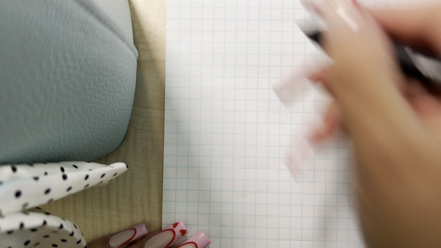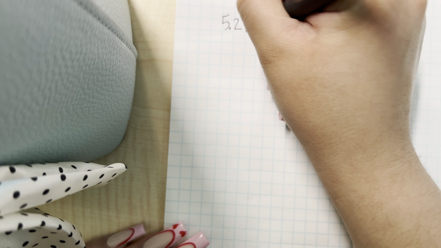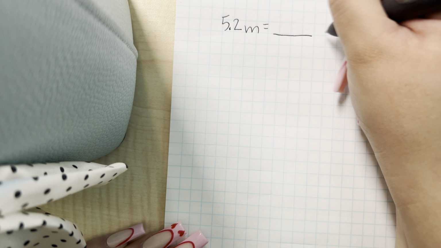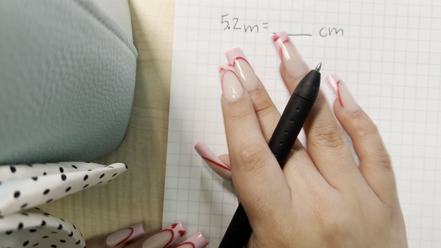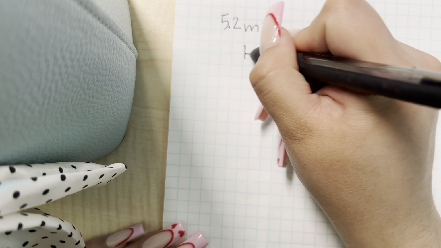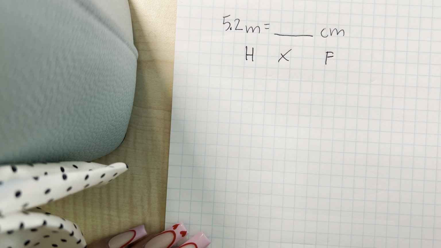All right, so now we are going to do 5.2 meters and convert that into centimeters. Alrighty, so I'm going from meters to centimeters. I am going from horse to fly, so therefore we multiply.